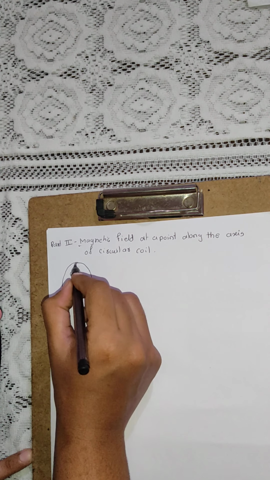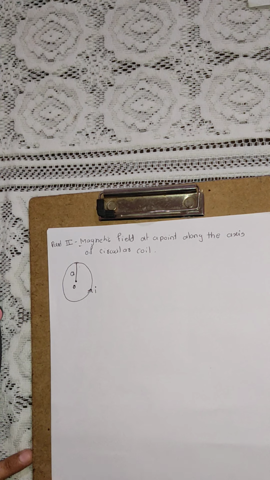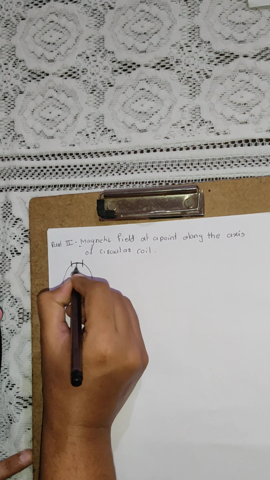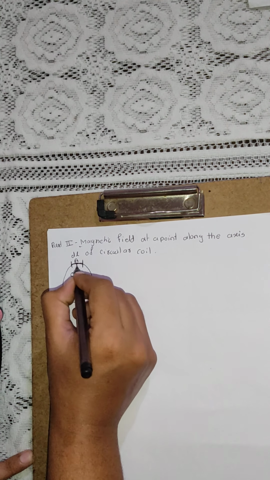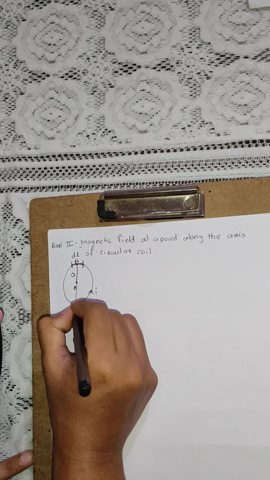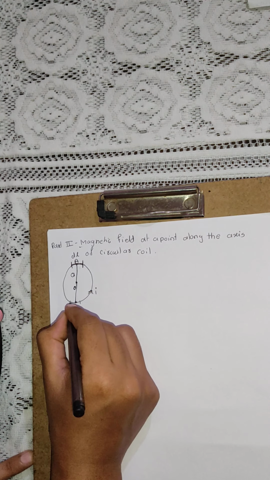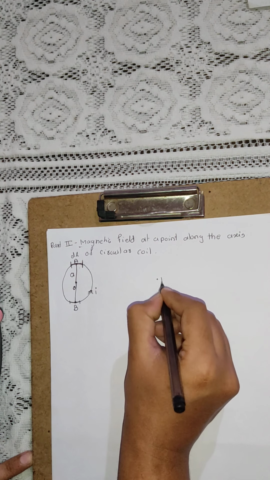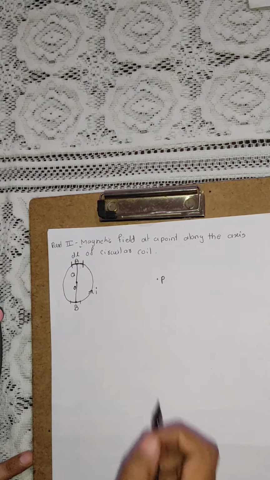Now, this loop is divided into small elements of length. One such element is dl, and point A is the center of this element dl. Similarly, consider B, same as A. Now, there is a point P at which we have to find the magnetic field.